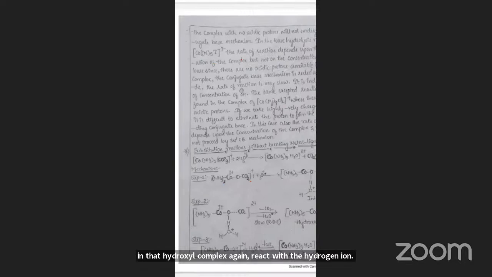So in that hydroxo complex again reacts with the hydronium ion. So in the reaction, how many hydronium ions are involved? 2 hydronium ions are involved. 2H3O plus involve avutundi. So ఒకటి ఇక్కడ ఇన్వాల్వ్ అయింది. One is involved in step 1. Okay, the second one is involved in step 3. They involve the hydronium ion.